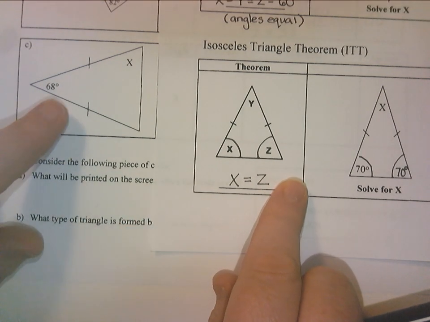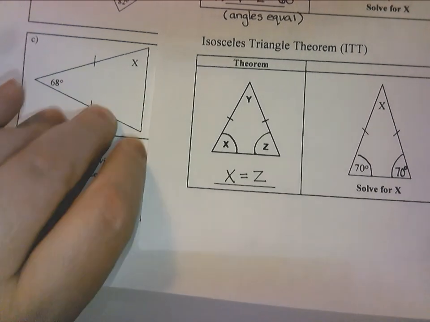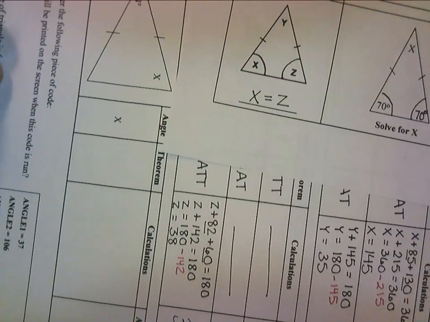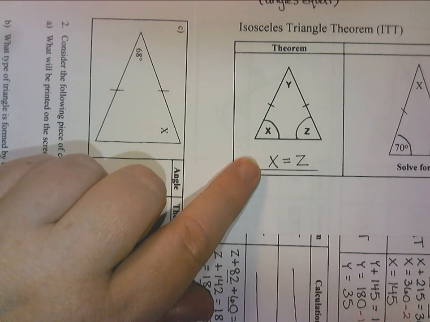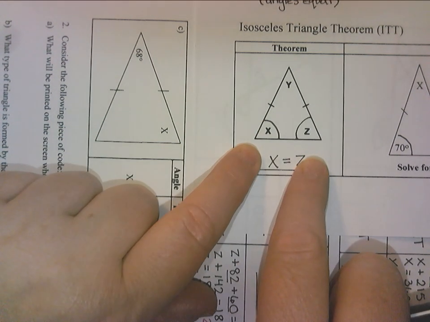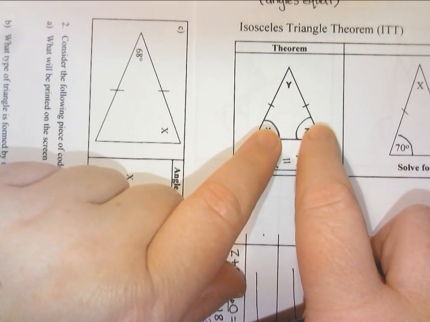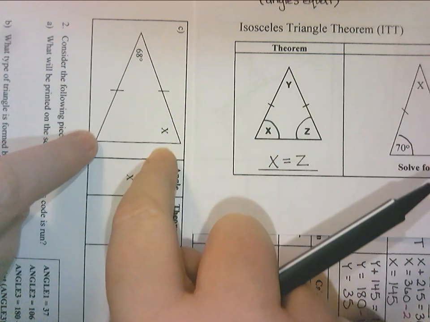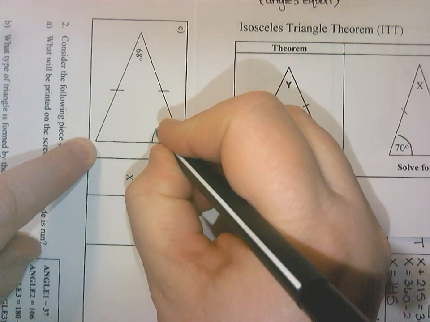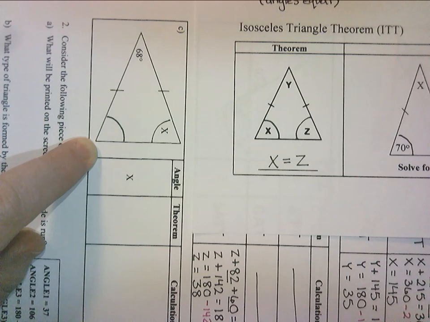I do notice that the orientation is different, so I can either turn the question or I can turn my rule sheet to try to make them look like they're the same direction. So where the two equal sides meet that third side, this is where those two equal angles are going to be.